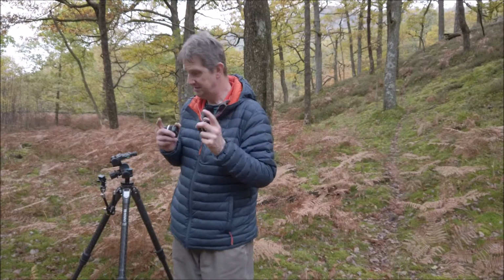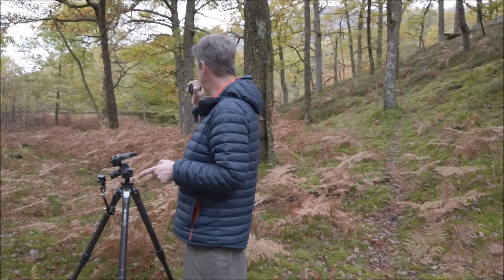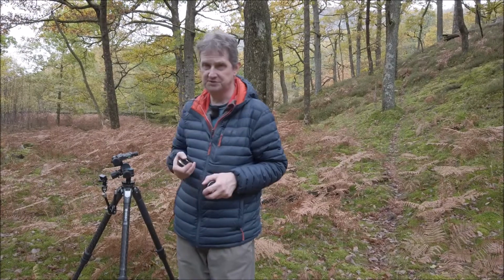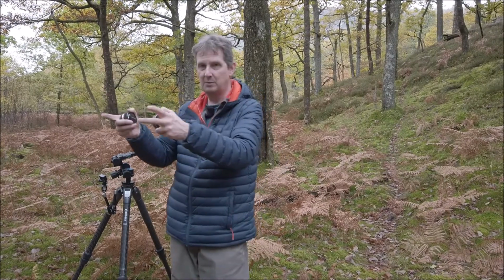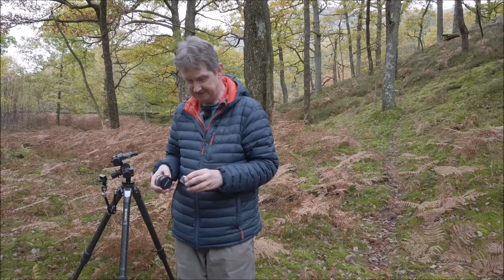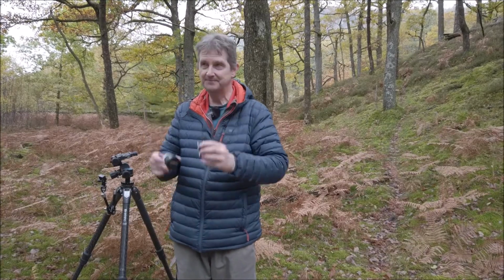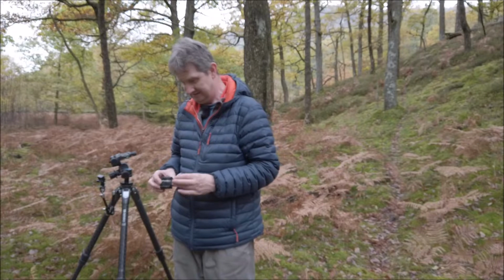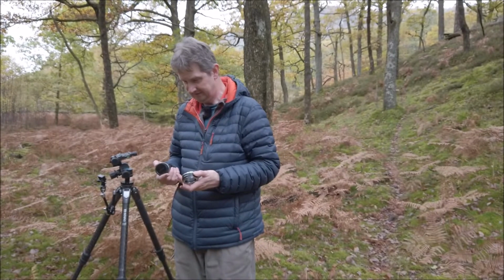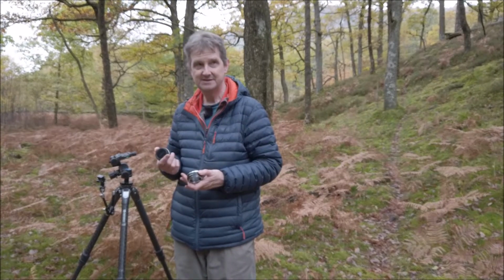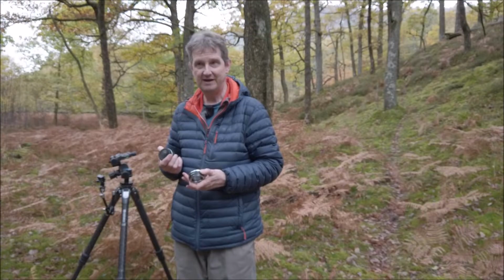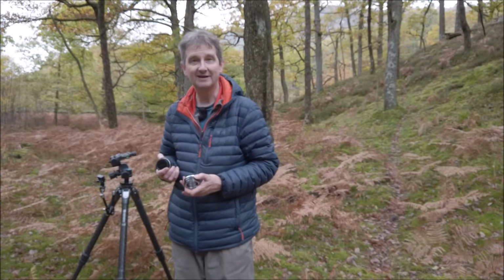So I'm going to desert this spot and I'm going to go just a little bit further up the watercourse and then work my way down. And yeah, I'm going to bring you with me as I have a play with a prime lens on my Sigma fpL. Wish me luck.